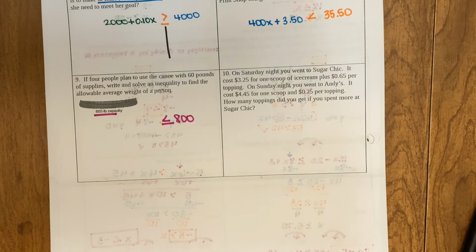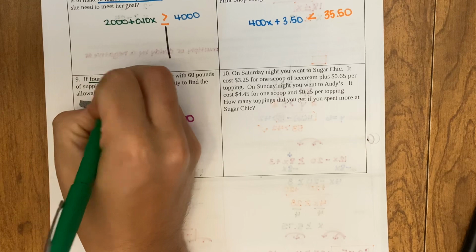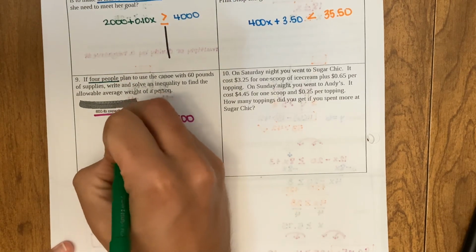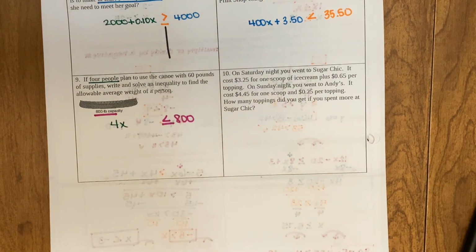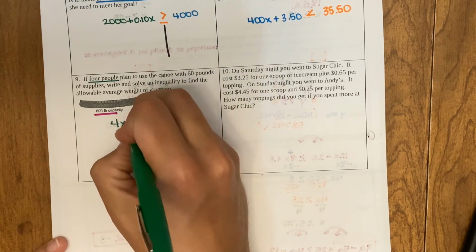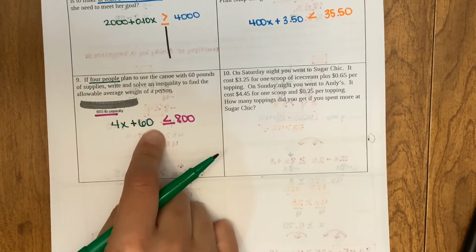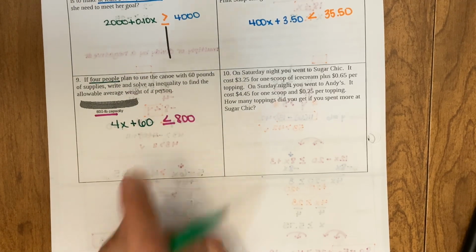Now, the other side, we have to see what's happening. Well, again, you have to be careful. They don't give you the actual number in a numerical form. They have it written out, and you have to be aware of that. So 4 people is going to be 4x because we have no idea how much those people weigh. And then they're also bringing just 60 pounds of supplies total. So you have your 4 people and your 60 pounds. It has to be less than or it can equal 800.